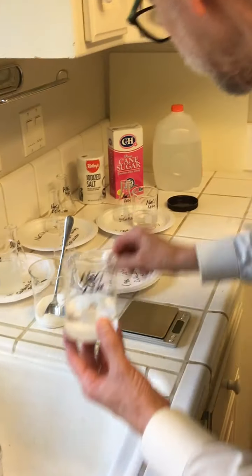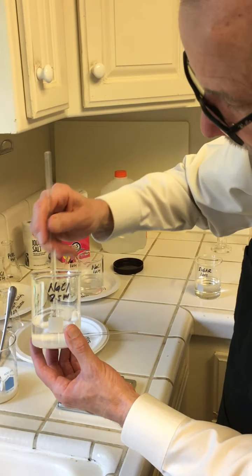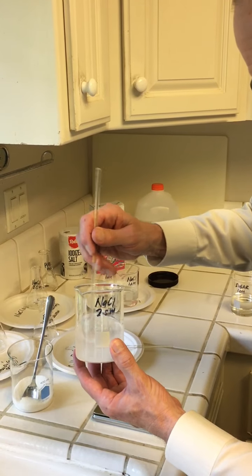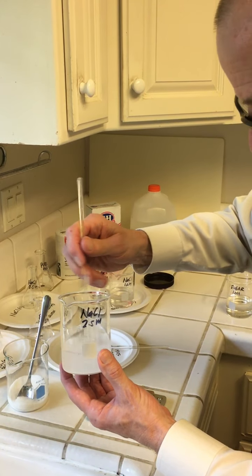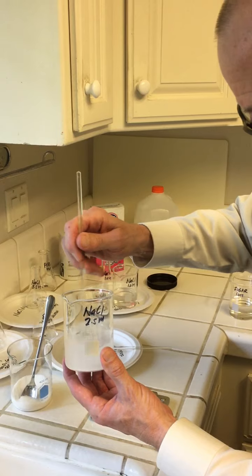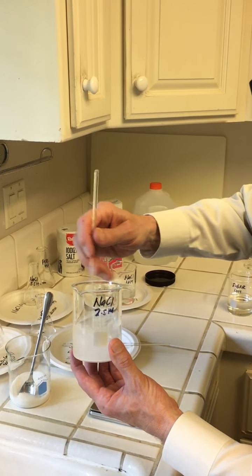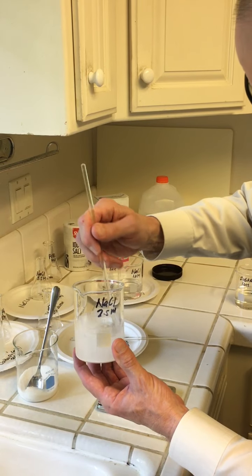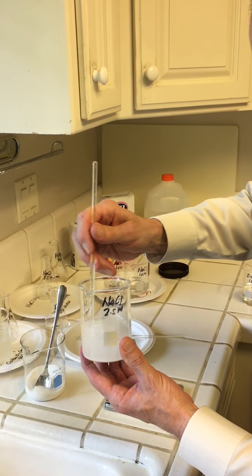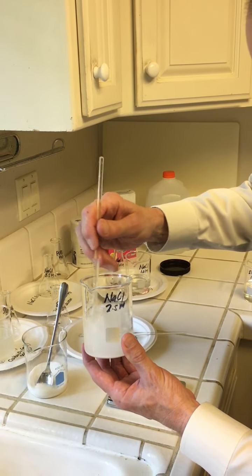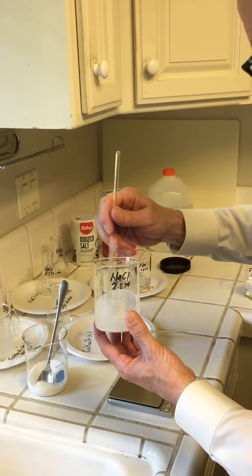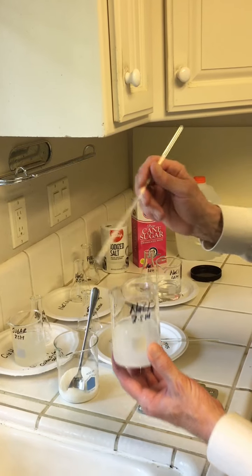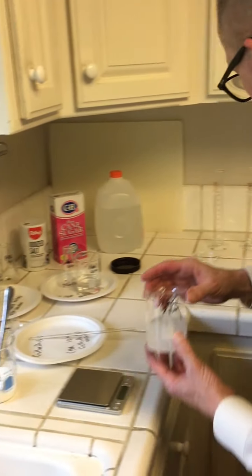I'm going to dump that in there and stir that up. And I'm going to let that sit for a minute. Those bubbles will come out. And as expected, that'll be soluble.